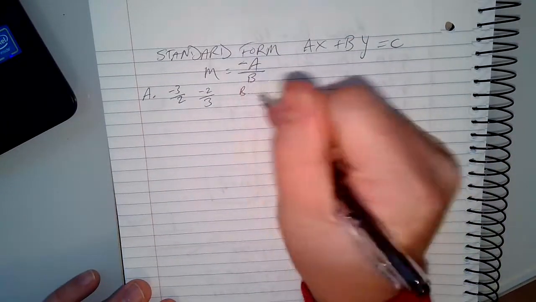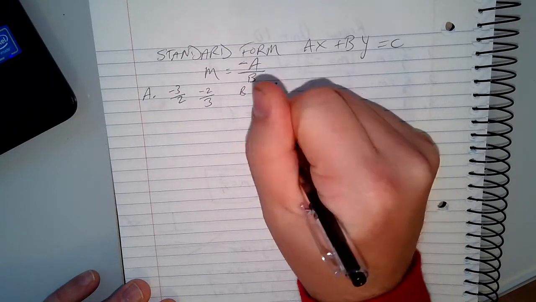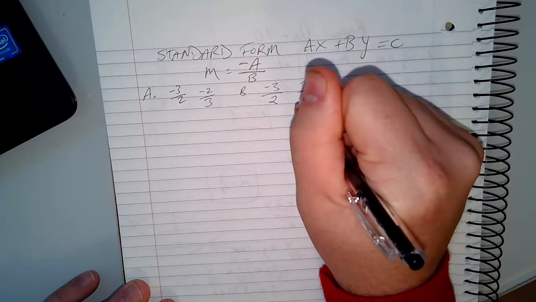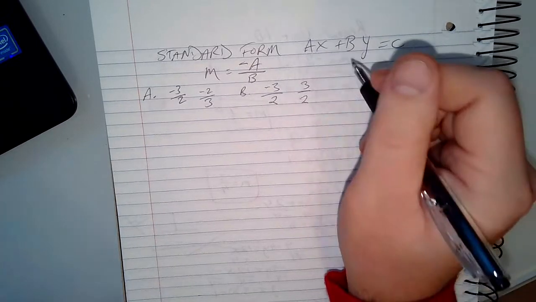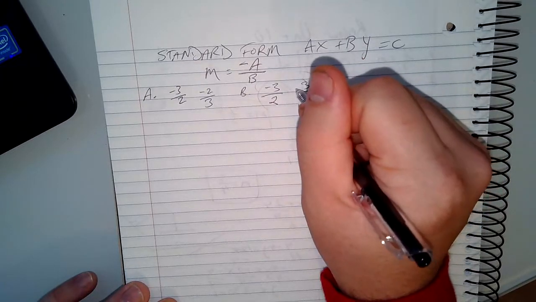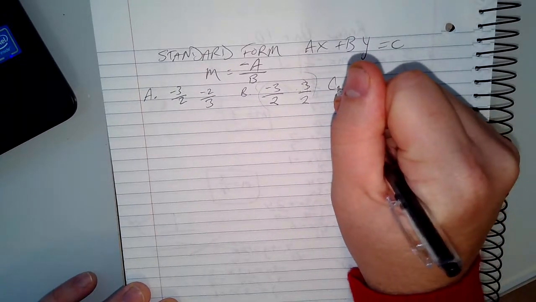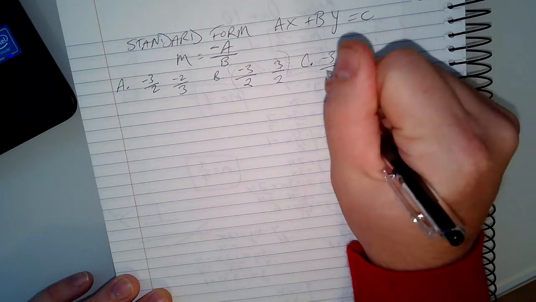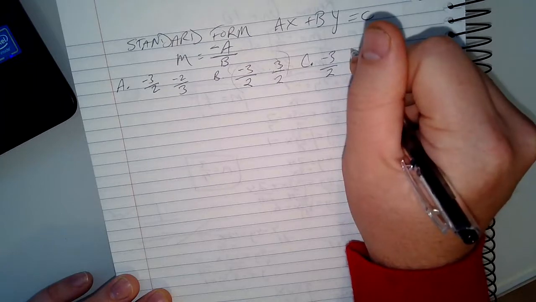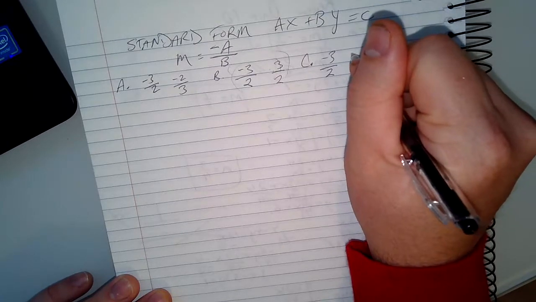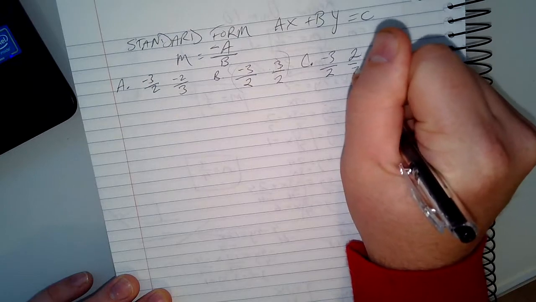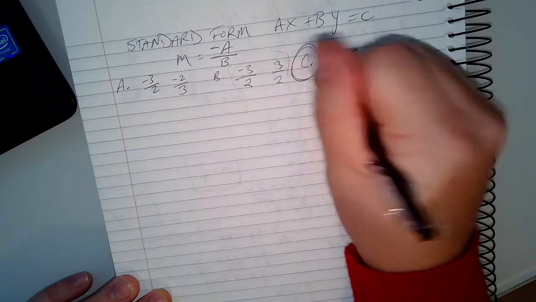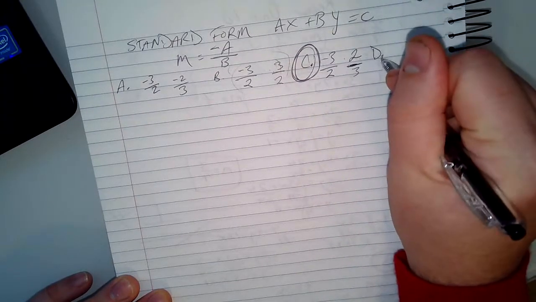B says negative 3 over 2 and then positive 3 over 2, because we have to do negative, negative, right? Those are opposites, but they aren't reciprocals. All right. C says negative 3 over 2, and the second one for C says positive 2 over 3, because negative, negative is a positive. That is an opposite reciprocal, so the answer will be C, but let's look at D just in case.